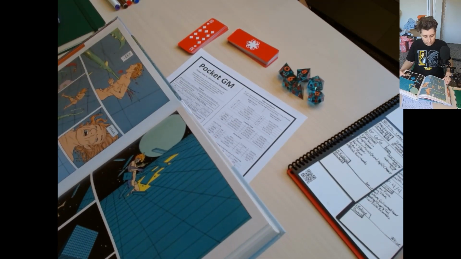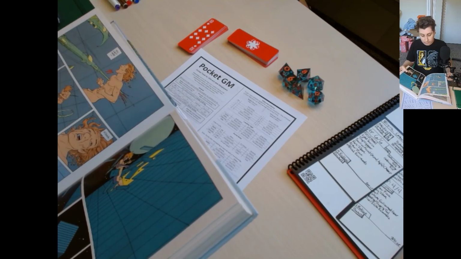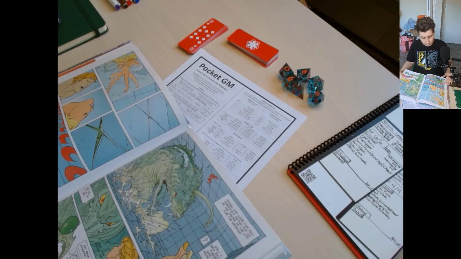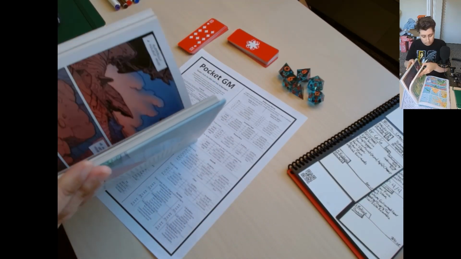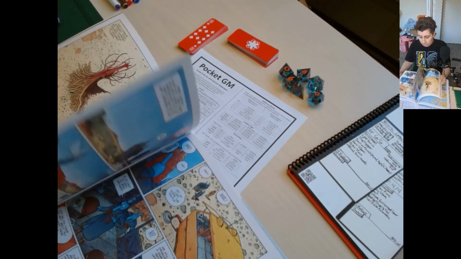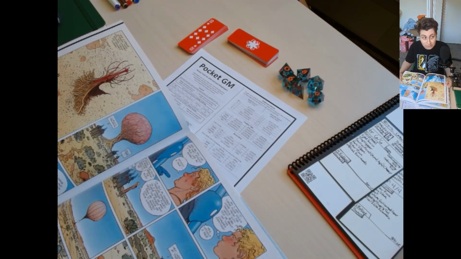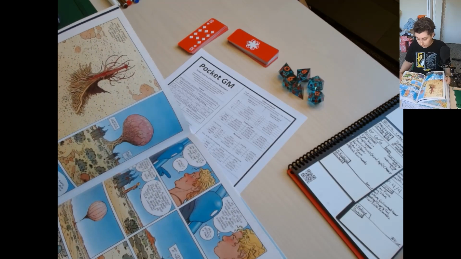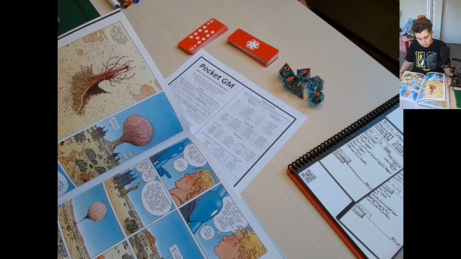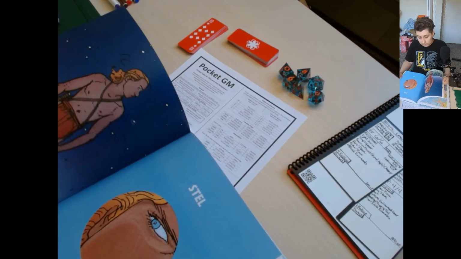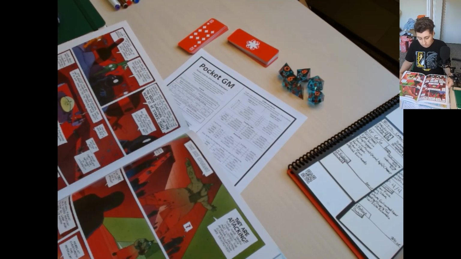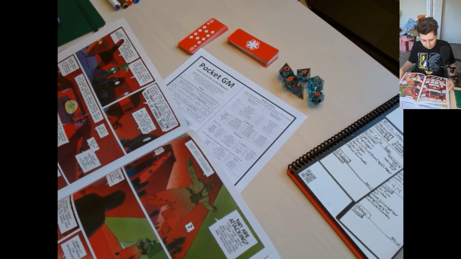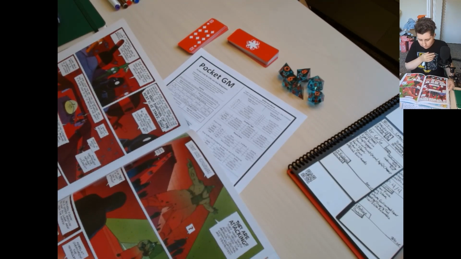This is a little nudity here, but I'll try to keep this a little PG. But there's a little bit of nudity and violence in this book. I'm just going to keep flipping until I've got an idea.